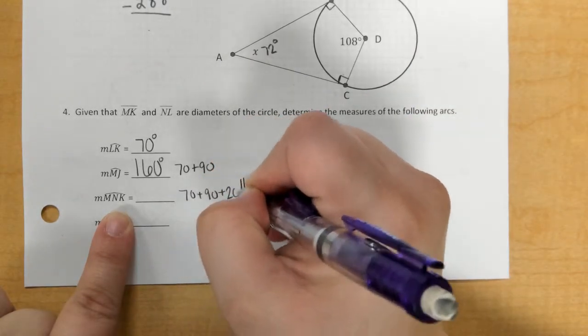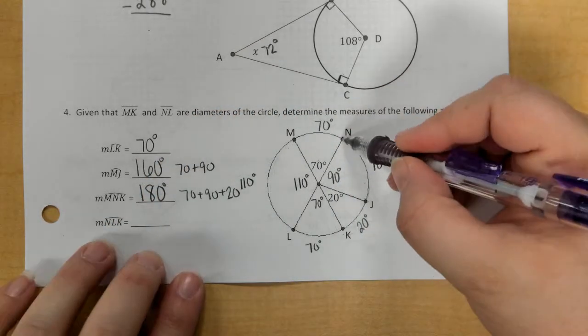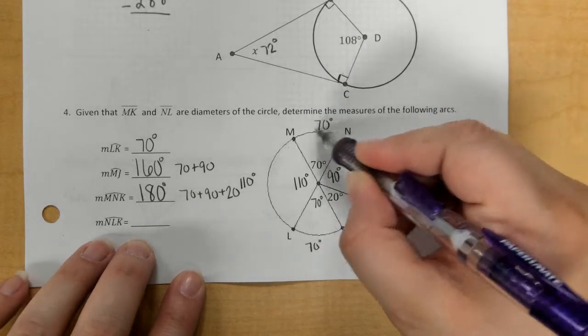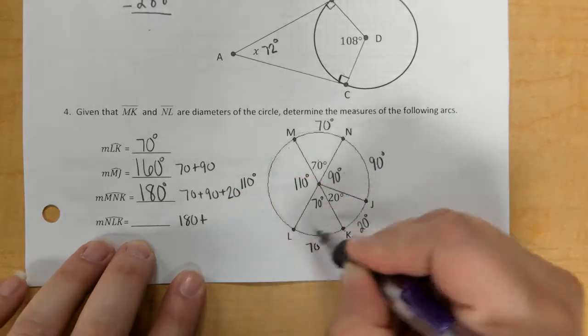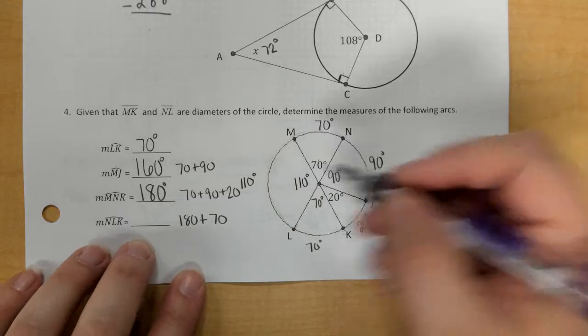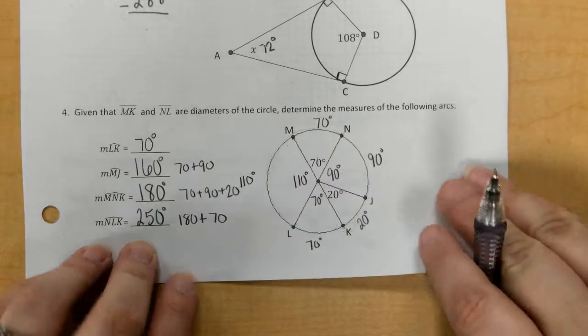And that gives me my 180. And then N, L, K. So we're going to go N to L, which is 180 degrees, plus to K is 70, and that would give me a total of 250 degrees.